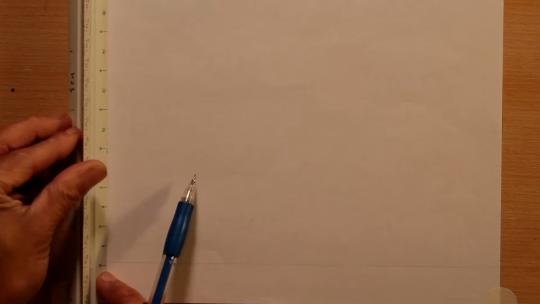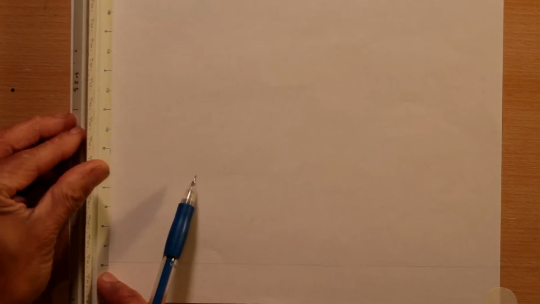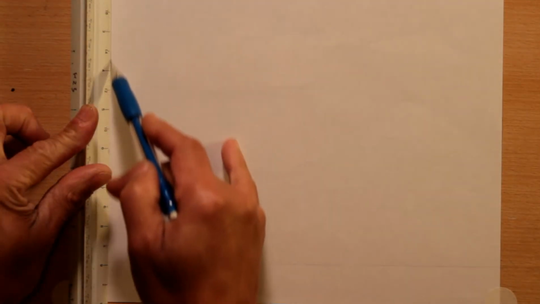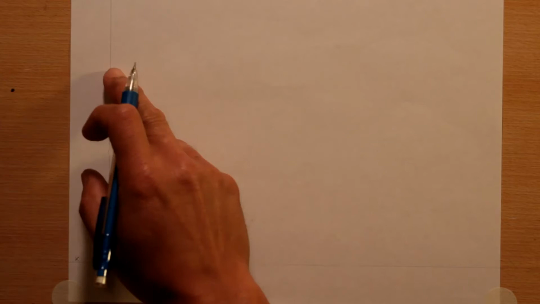Now line the ruler up on the left-hand side of the page. With the ruler on the paper, draw a line down the page. We have just created an X and Y axis, X being the horizontal, Y being the vertical. Using 1/2 inch scale, we are now going to draw a simple 4x8 rectangle, 4 being the X, 8 being the Y.